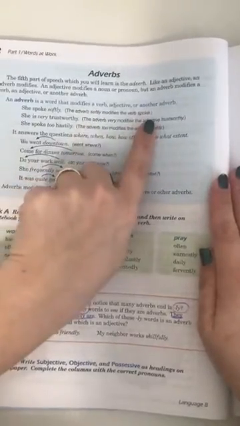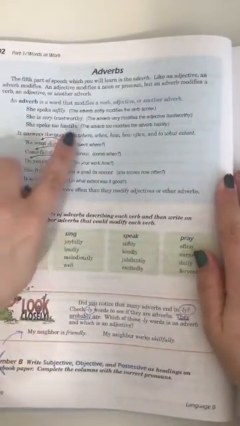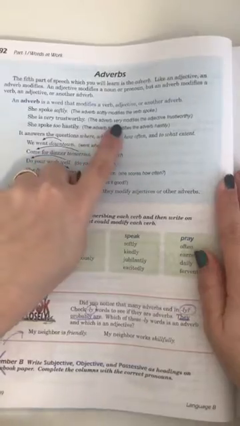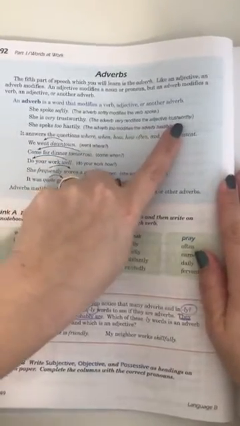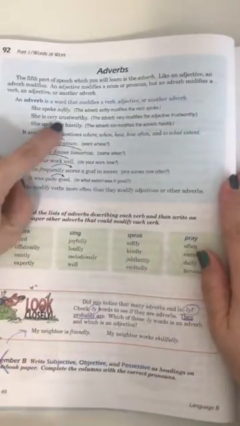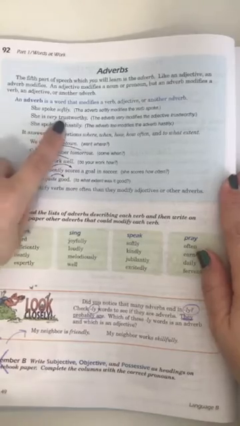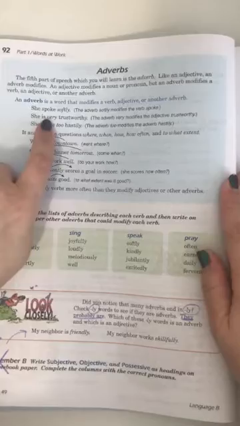Softly spoke. She is very trustworthy. The adverb very modifies the adjective trustworthy. So you can say she is trustworthy and leave it just as that, as an adjective. But you can add this adverb to it.